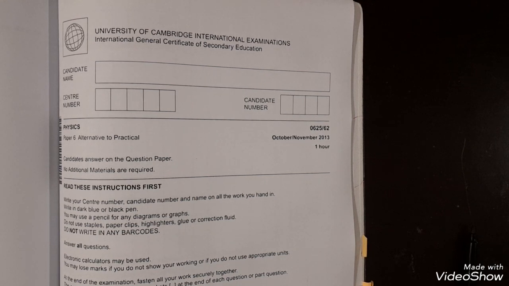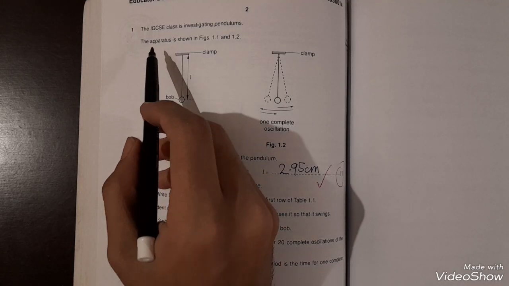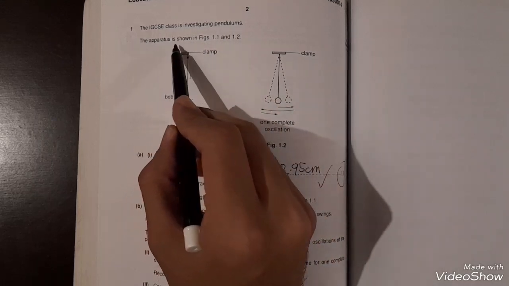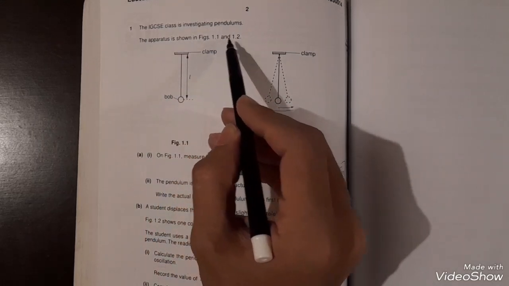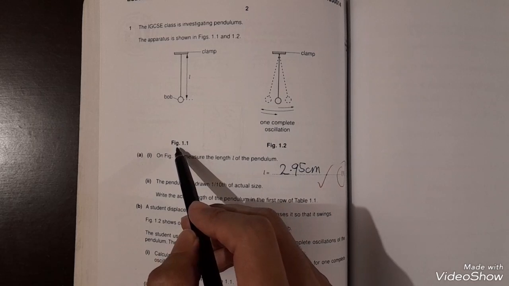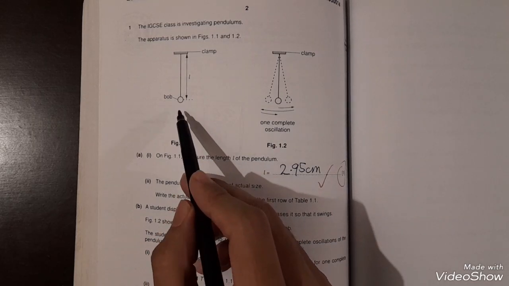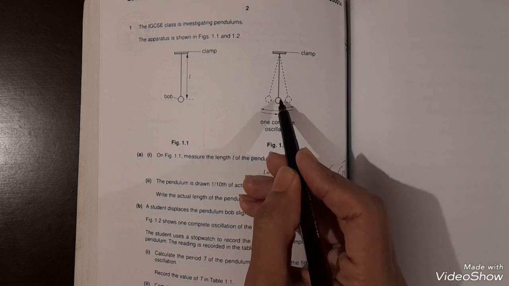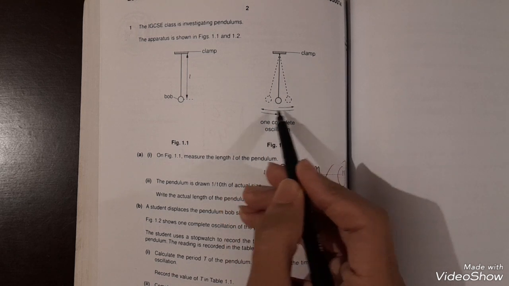So today I'll be explaining physics October-November 2013 paper 62. Question 1 states IGCSE classes investigating pendulums. The apparatus is shown in figure 1.1 and 1.2. In figure 1.1 the bob is at resting position and in figure 1.2 the bob is doing complete oscillations.